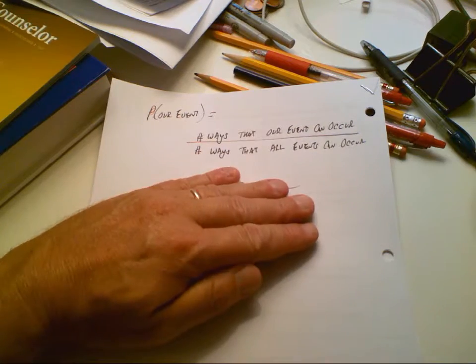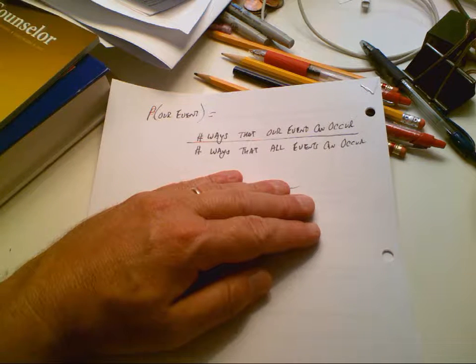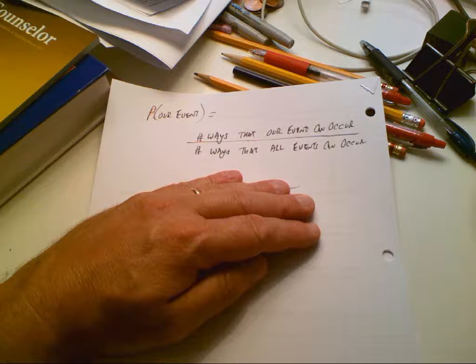Key thing to remember is what I see written up here, the probability of our event. What's the probability of our event happening? How do we calculate it? We count up the number of ways that our event can occur, and we divide it by the number of ways that all events can occur. Sometimes I call that denominator the universe. It's the sample space, but again, it's just how many ways could any event occur? That's the key. So let's go back and start working through these problems.